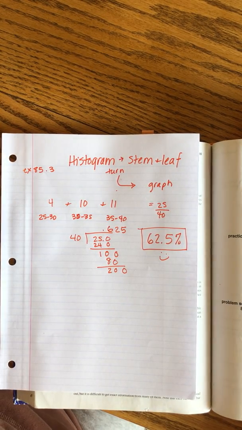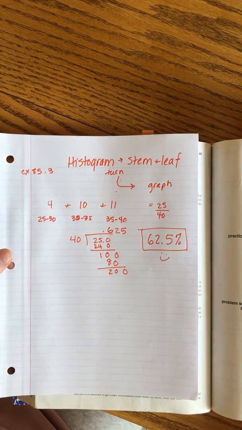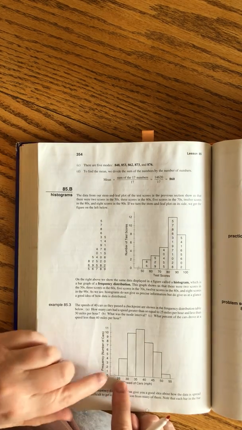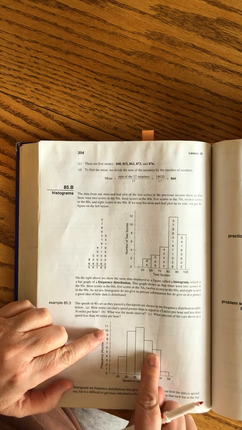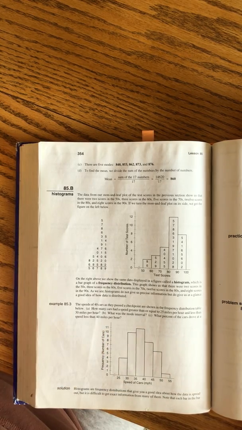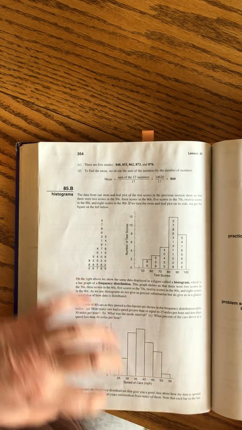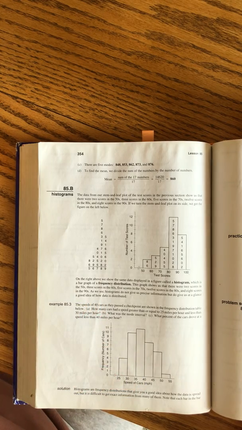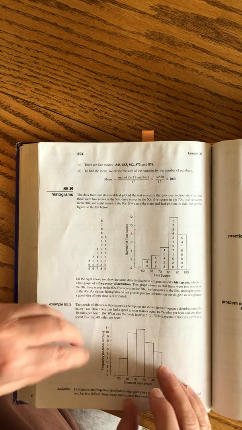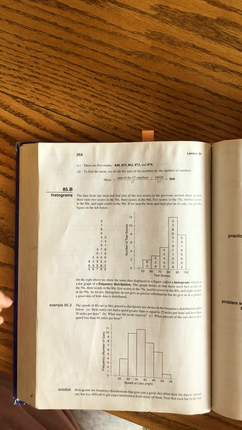So we can use histograms just answering questions by reading them, or we can do some simple calculations with the data we have to get that. We can pull information off here and do little simple calculations with it.